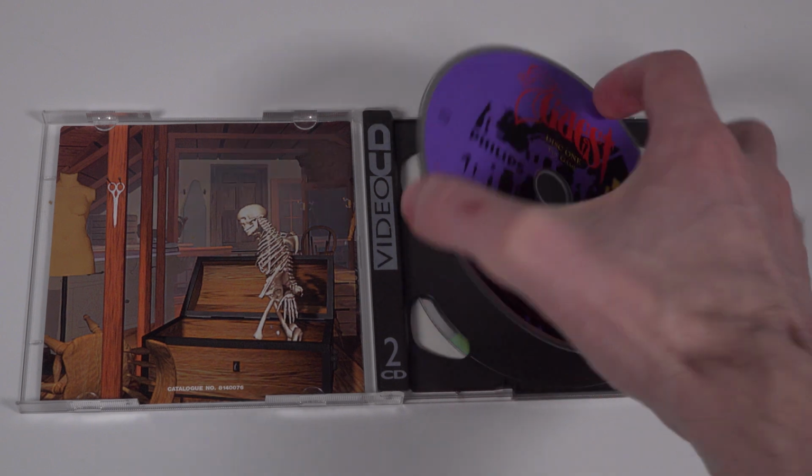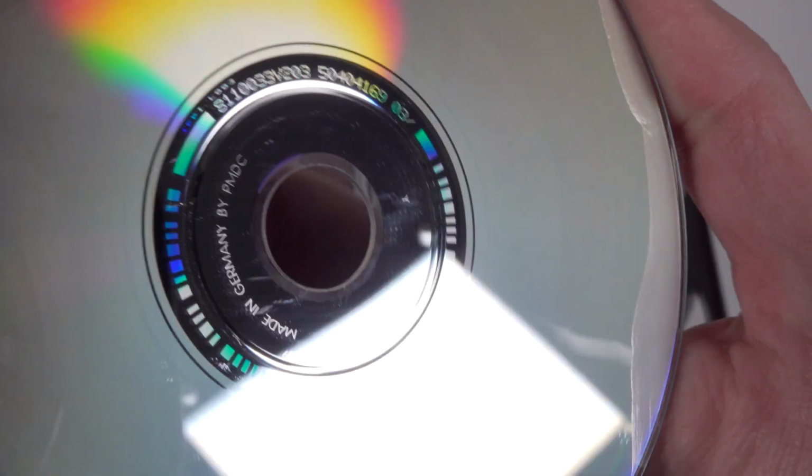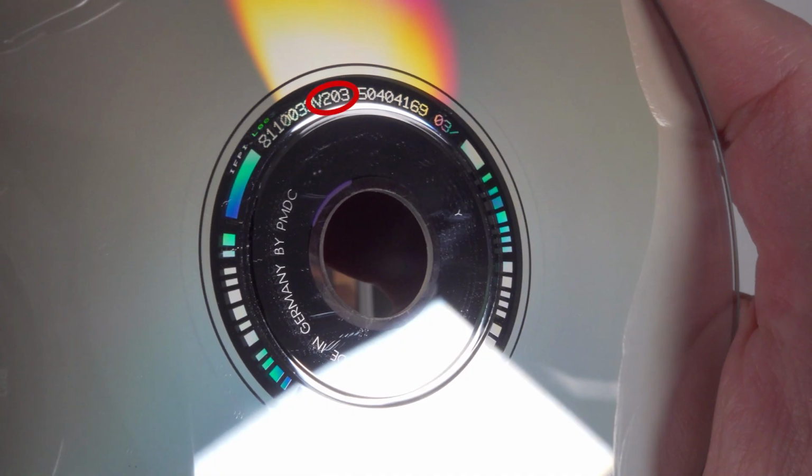Anything that is below 20 behind that V means it's the older version with the bug. So as long as your disk says it's V20 and up, it will no longer get stuck on the puzzle start, no matter what system you play it on.